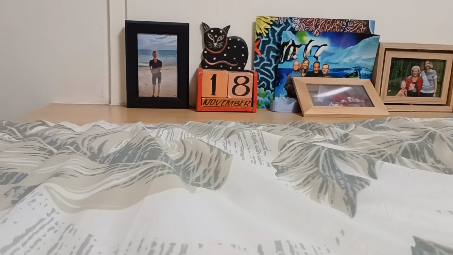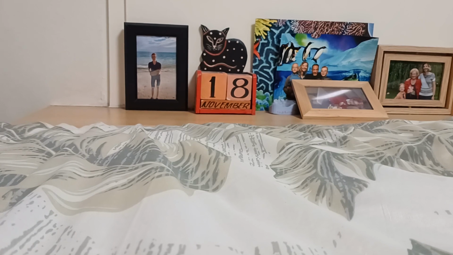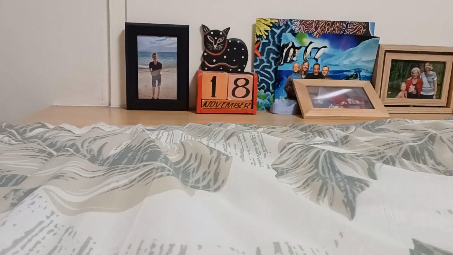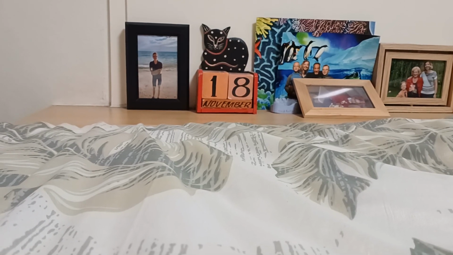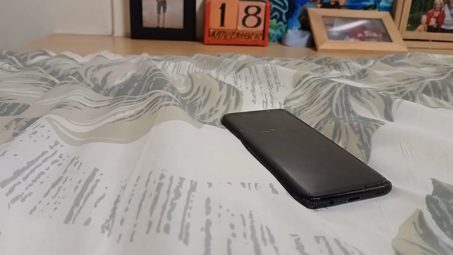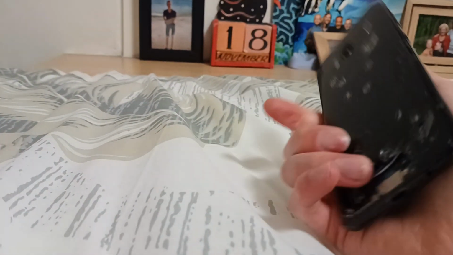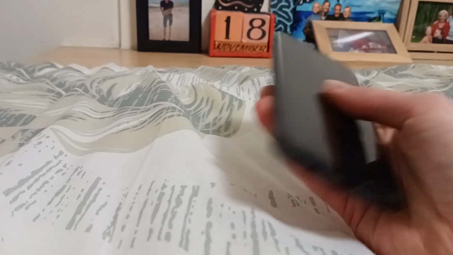So, I was given this by the same guy that gave me the Note 20. Well, the Note 20 isn't mine, but this device is. I could keep this one, unlike the Note 20. This is a Samsung Galaxy S8. Not an S8 Plus, not a Note 8, just a normal S8 in the normal black color.